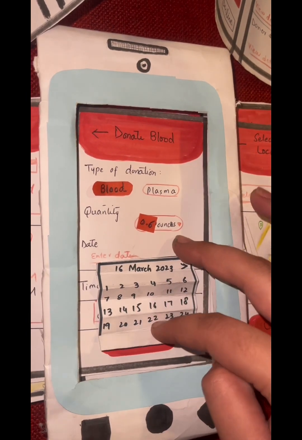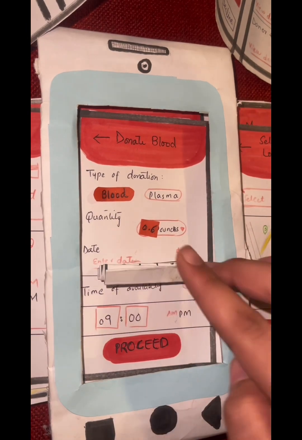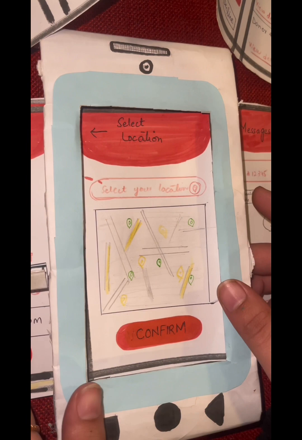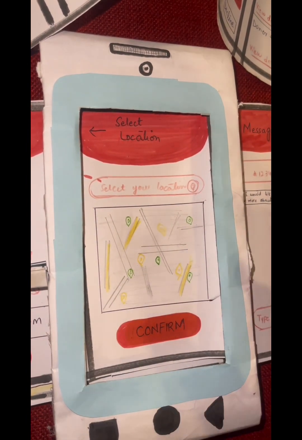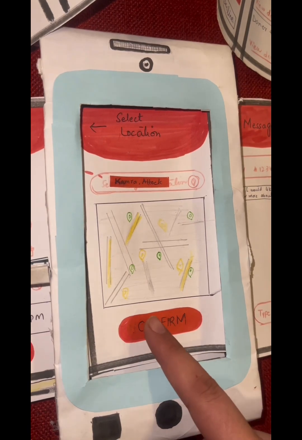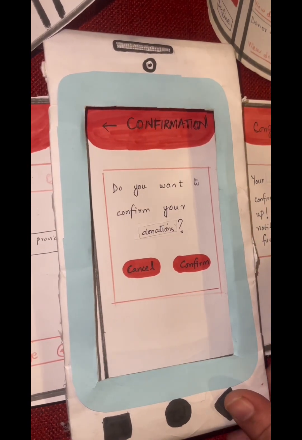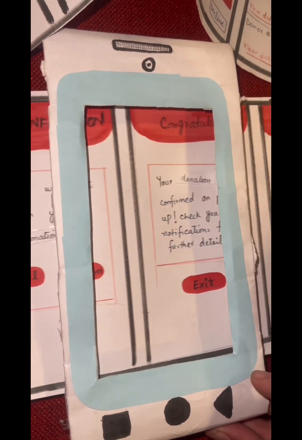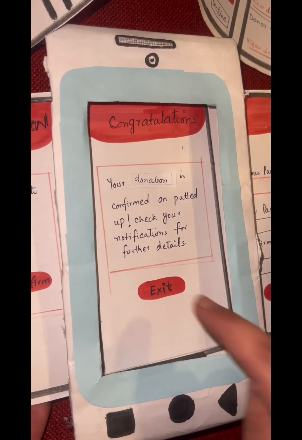donate and the date. For that date purpose, we'll be selecting any date. By selecting the time of the donation, we can proceed. After proceeding, we would get to the location, and by selecting any location from the map, we get a location over here. And after confirming our donation, we get a confirmation code that we want to confirm our donation. By clicking on confirm, our goal is completed, and by clicking on exit, our goal is completed.